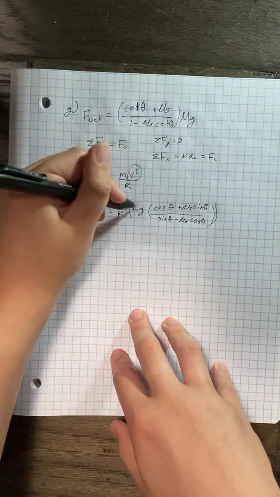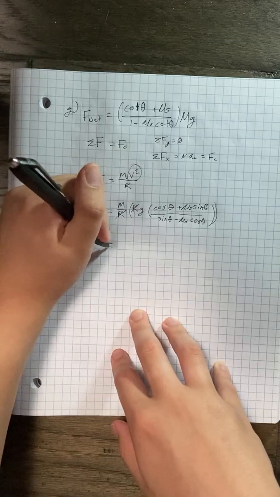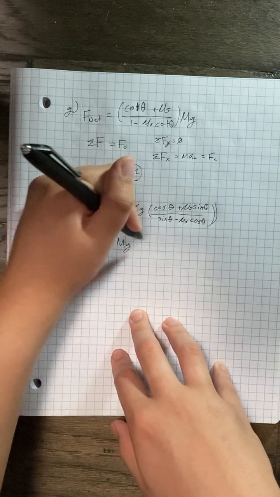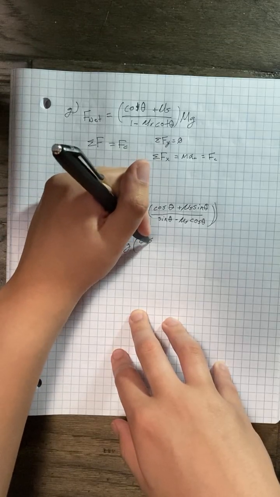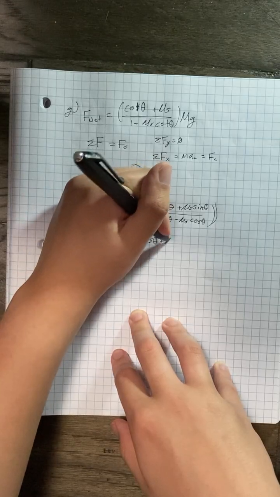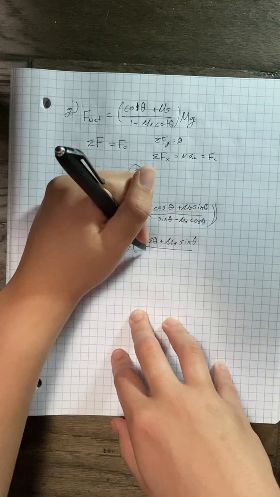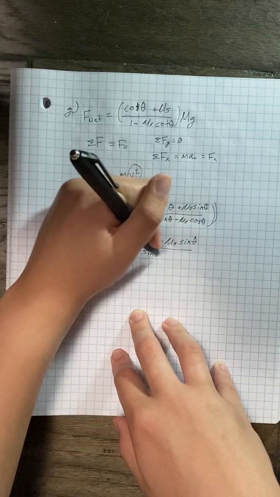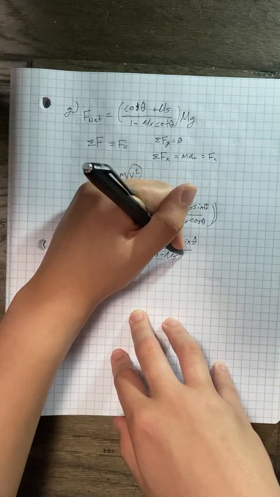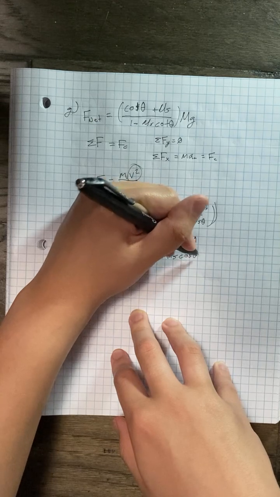And then we can cancel out the r's to get mg times cosine theta plus mu s sine theta all over sine theta minus mu s cosine theta.